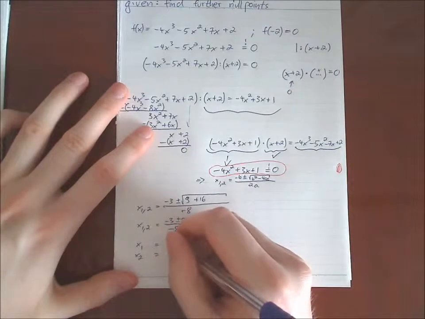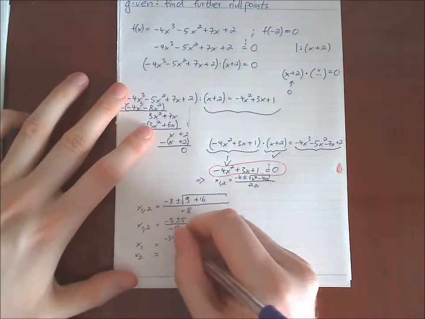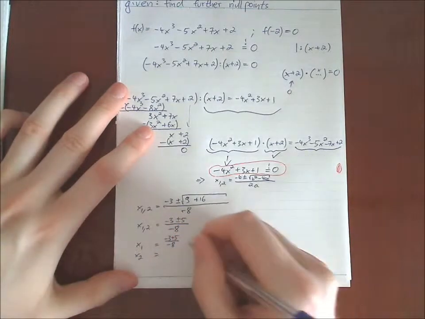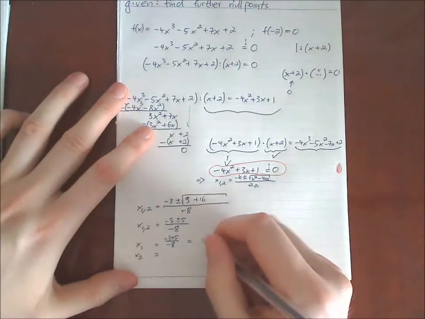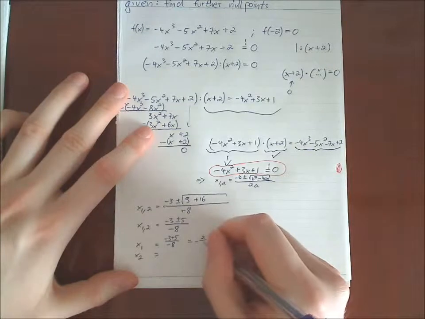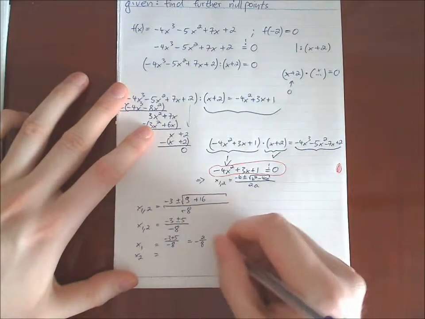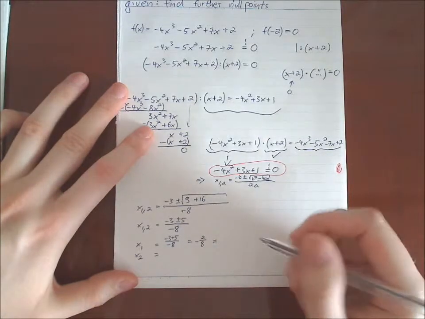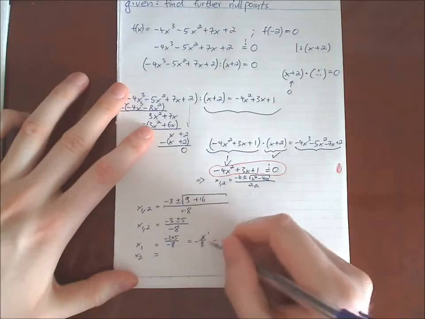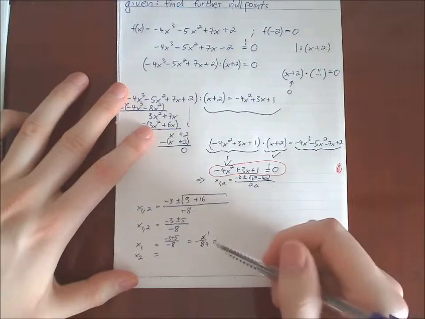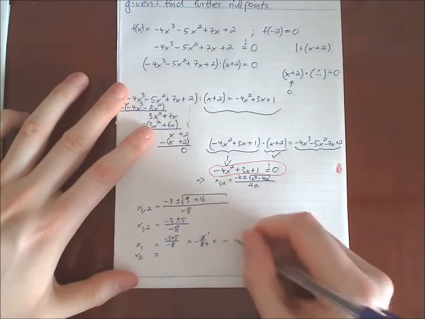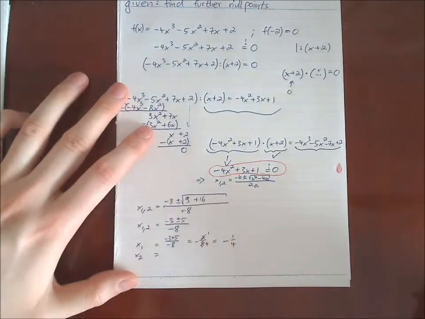So x1 is minus 3 plus 5 divided by minus 8, which is minus 3 plus 5 is 2. So we have 2 divided by minus 8. Then we can cancel 2 and 8. So we have 1, 4. We divide by 2. And we end up with minus 1/4.